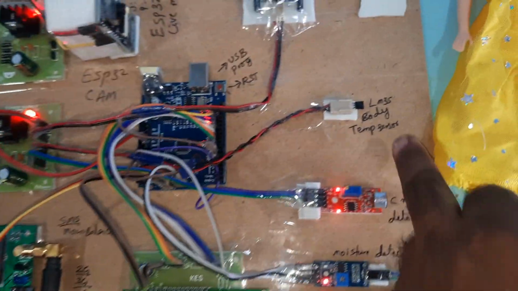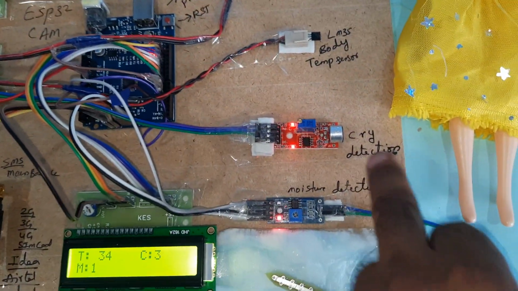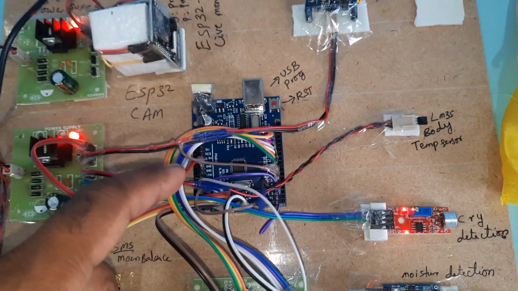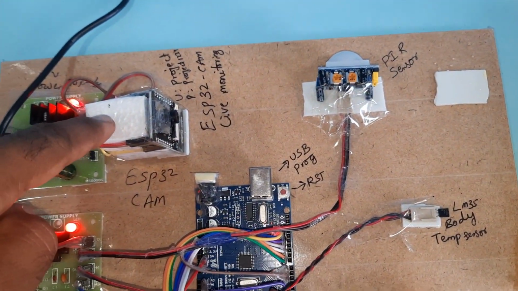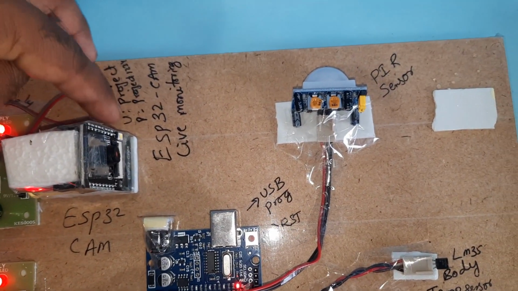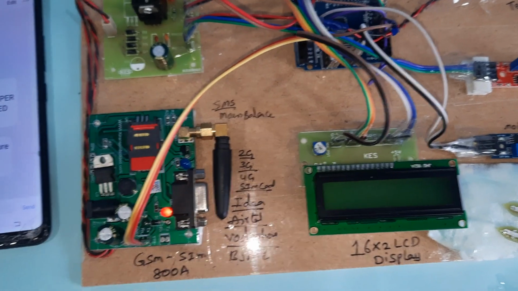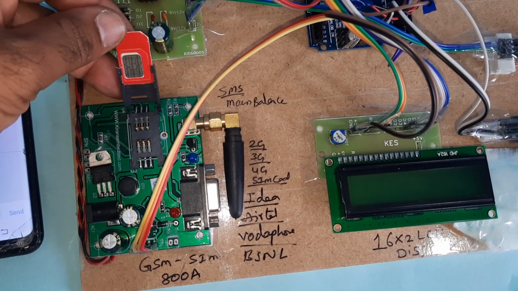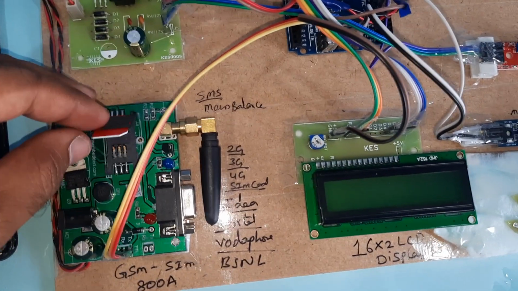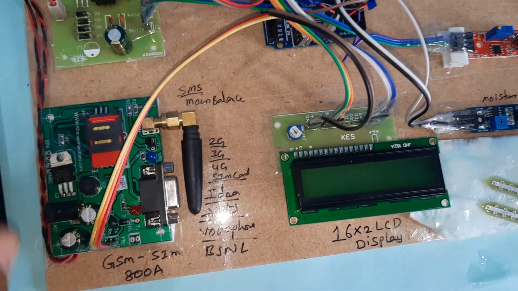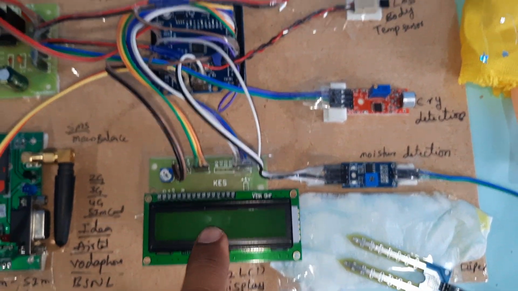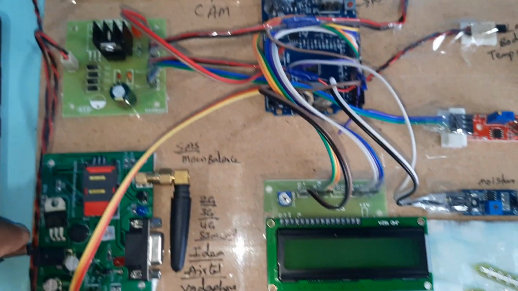There are 4 sensors: LM35 temperature sensor, cry detection, moisture detection, and PIR sensor. So Arduino Uno R3 board, ESP32 camera module, username is project, password is project1234. Once again, I'm removing the power supply. Here I'm inserting the SIM card, Idea, Airtel, Vodafone, BSNL 2G, 3G, 4G SIM card, SMS balance, main balance, internet balance. The 16 cross 2 LCD is a character LCD display; whatever process is going on should be displayed on the LCD.